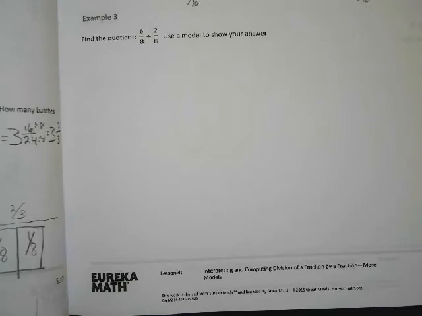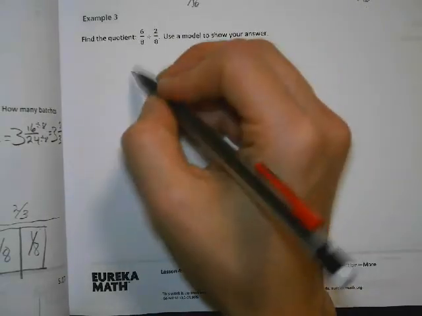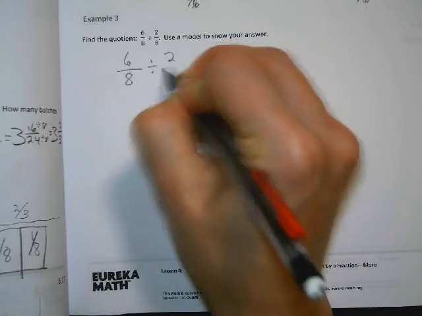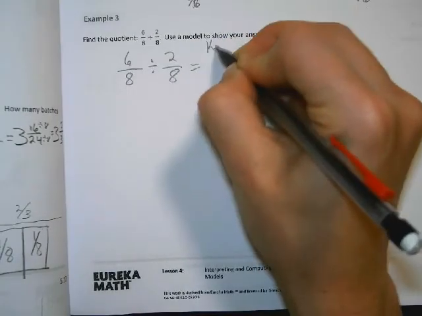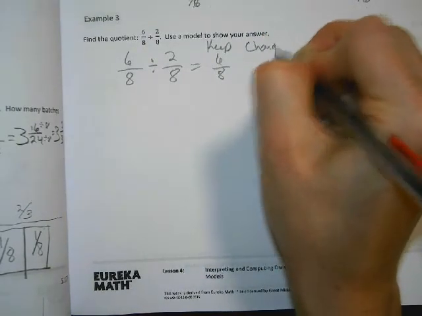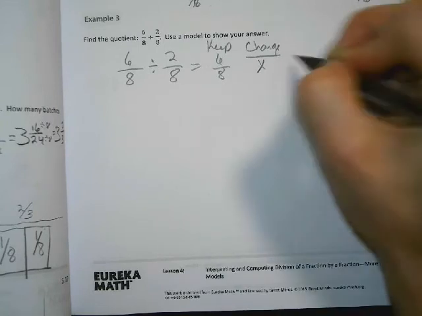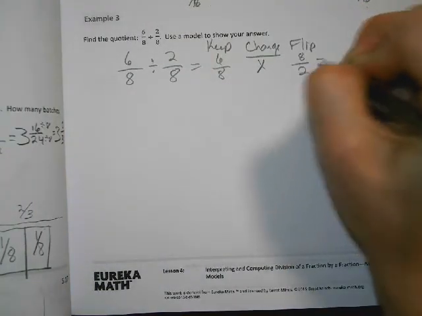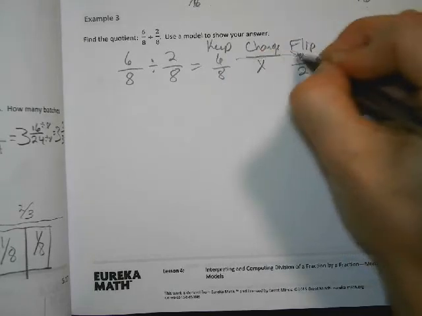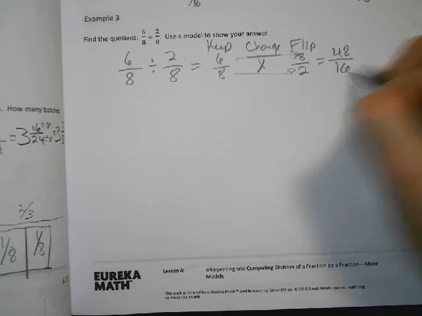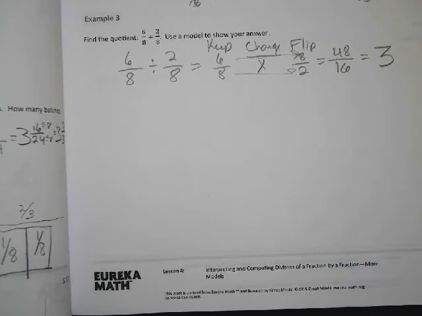Example 3 is just like the lesson before. And you have 6/8 divided by 2/8. So that's 6/8 divided by 2/8. Keep, change, and flip. Multiplying straight across, you get 6 times 8, that's 48. 8 times 2 is 16. 48 divided by 16 is 3.